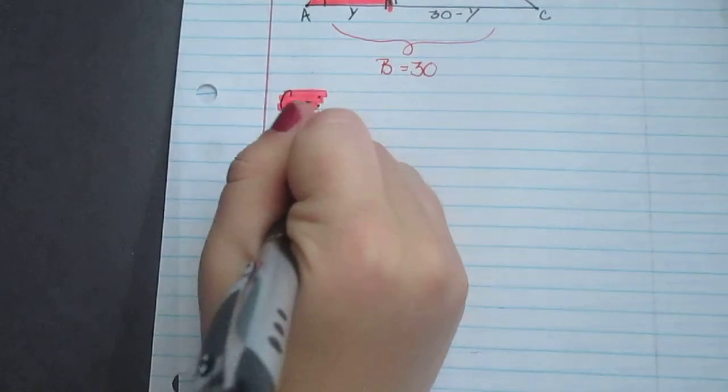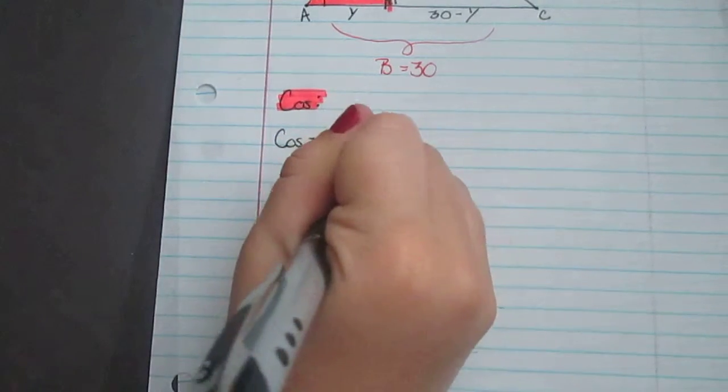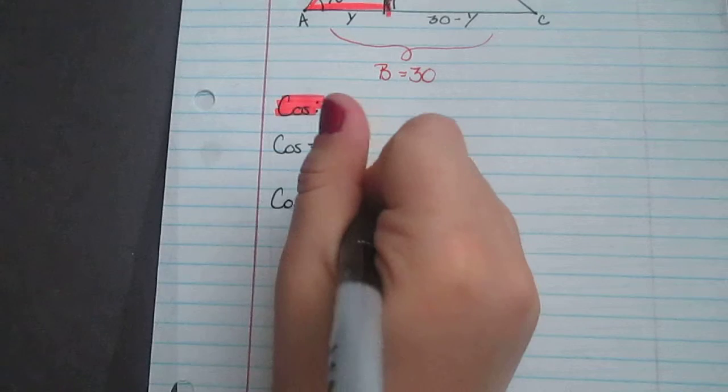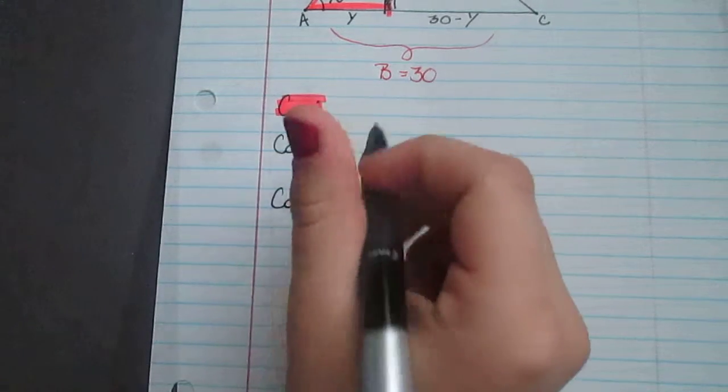We're going to plug in what we know. So cosine of 70, adjacent is y, and hypotenuse is 20.